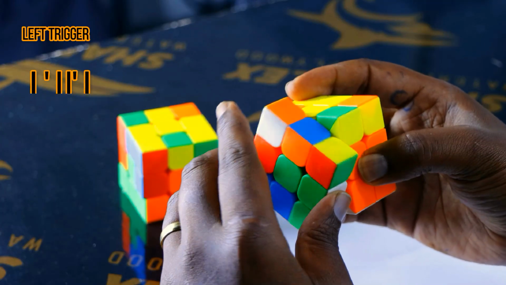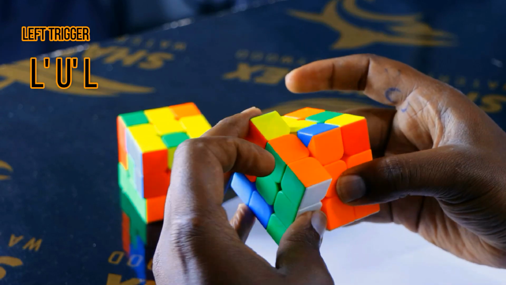And once it matches, you make sure that now your white, if it is on your left, for instance in my case here, this green corner piece, which has a white, the white is on my left hand. If it is on my left hand, this is what you need to do. And this move is called left trigger. Left trigger is L prime, U prime, L.